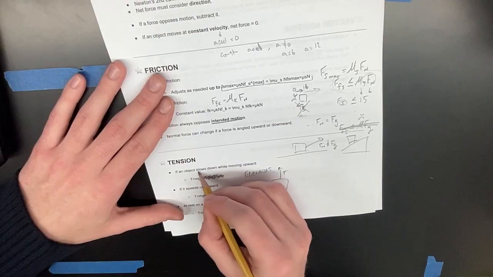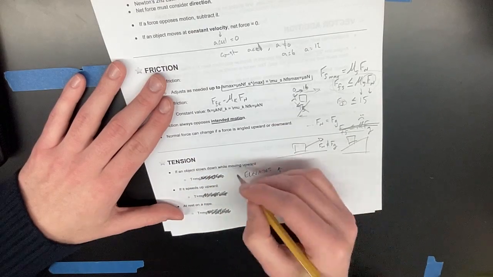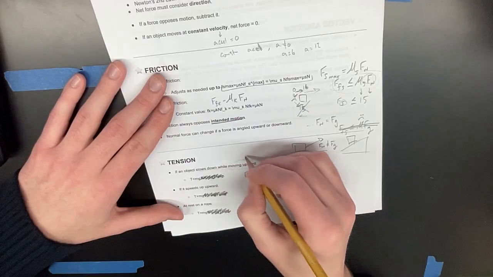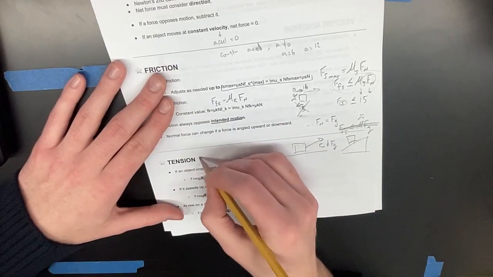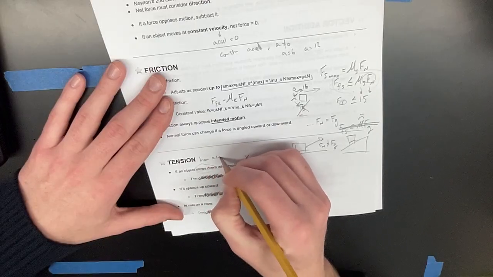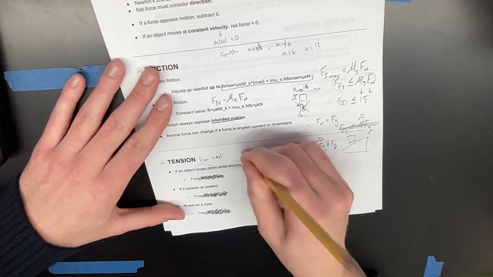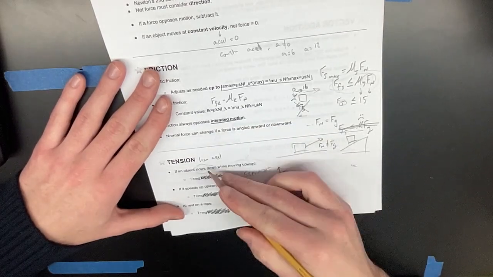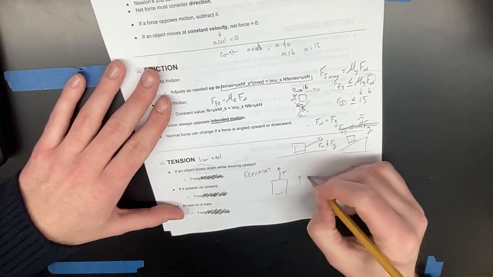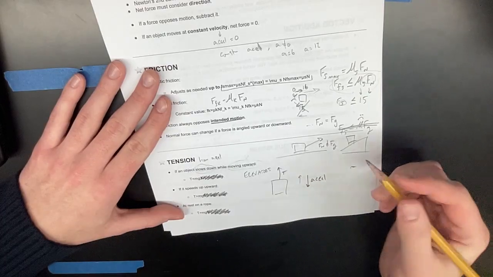If the object is slowing down while moving upward, well, really I don't so much care about which direction it's moving. I care about how it's accelerating. But I guess I do need to think about that a little bit. So if it's moving upward but it's slowing down, that means it's accelerating downwards.